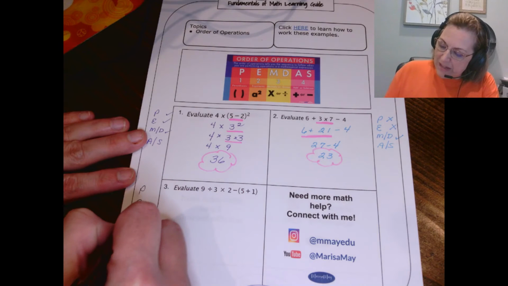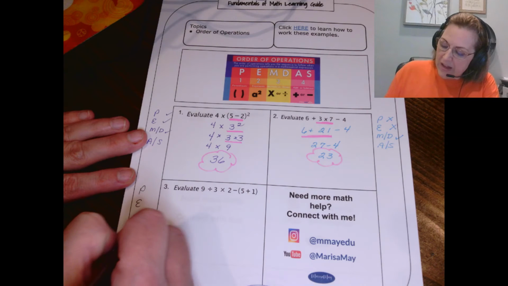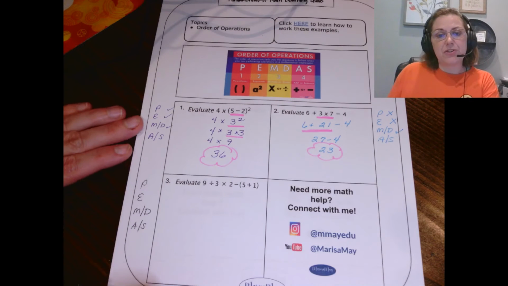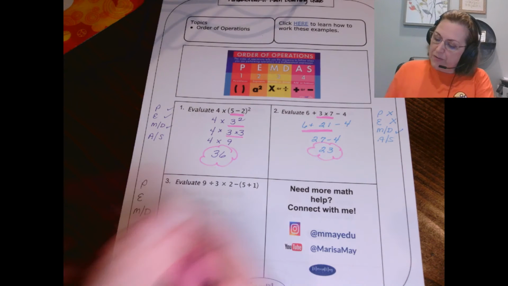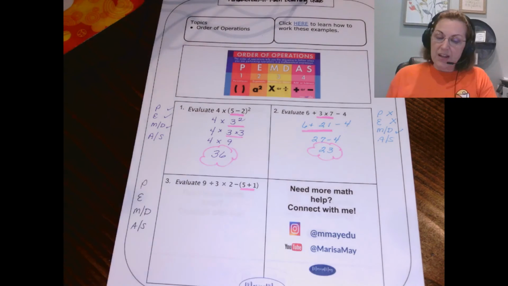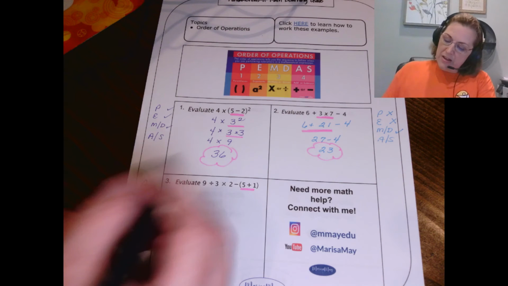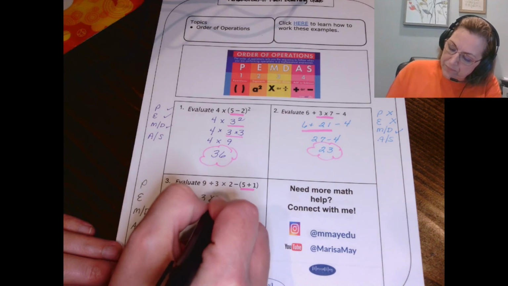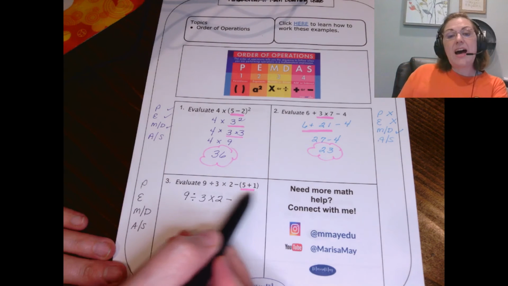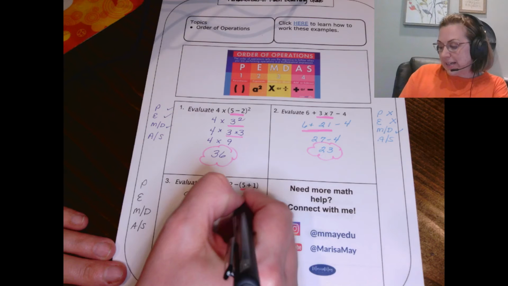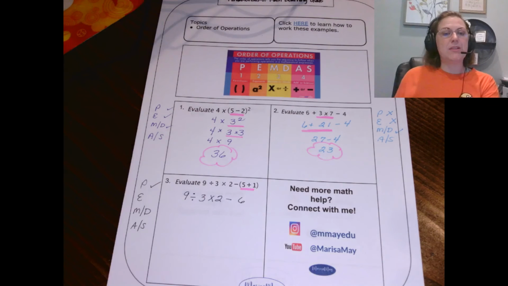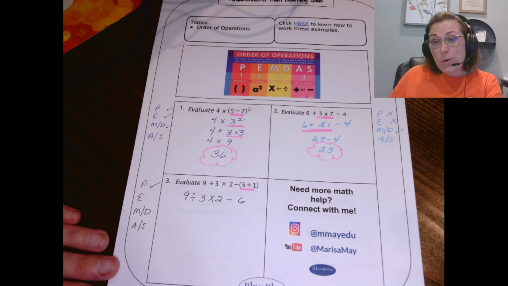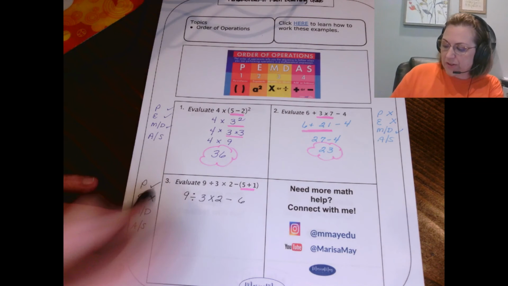Again, I'm using my checklist. I'm going to do parentheses first. That means I'm calculating what's inside of the parentheses. That gives me, I'm going to just rewrite these other pieces. 5 plus 1 is 6. So I finished my parentheses step. I don't have an exponent step, so I skip that.